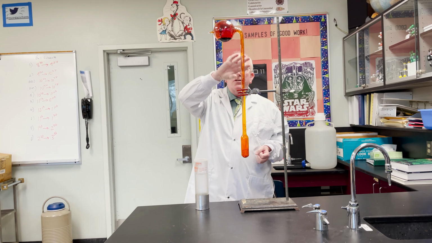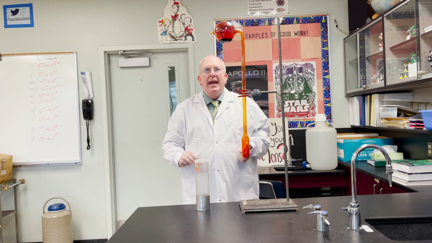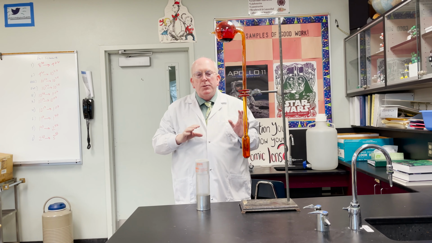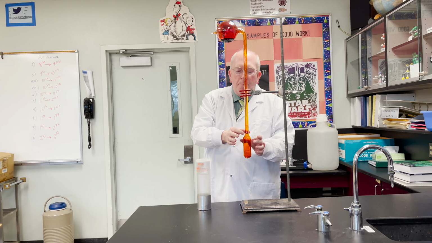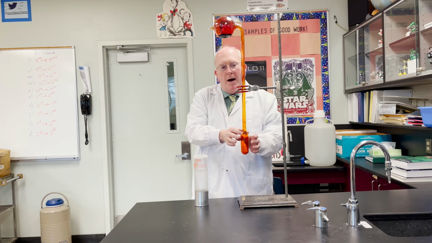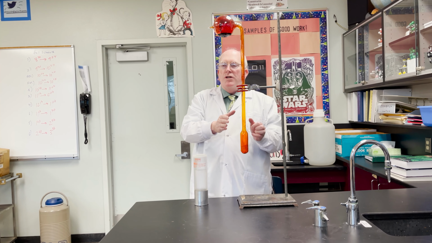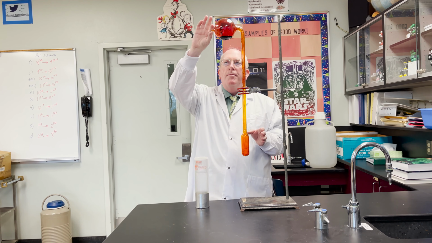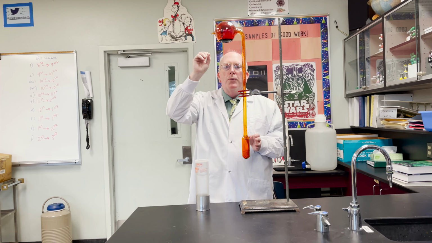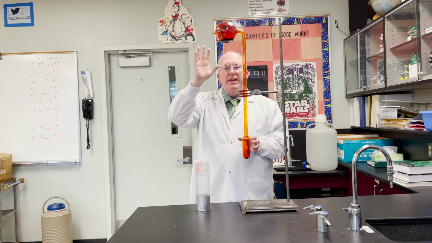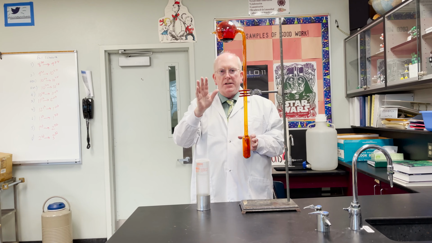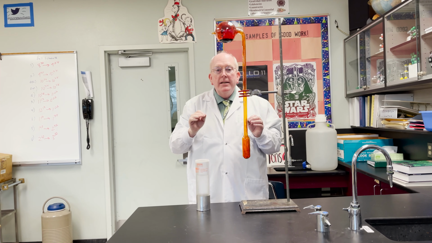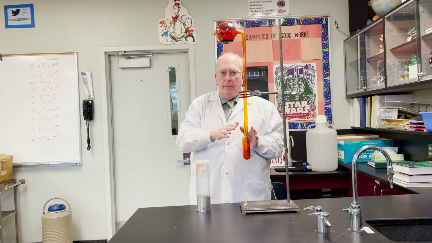Now this device is called a cryophorus, and it is filled with liquid bromine. A little bit about how this was made. The bromine was put down here into the bottom, and it was frozen using liquid nitrogen. Then up from here, we pulled a vacuum. We got all of the air out of the cryophorus. We sealed it off while it was still frozen bromine.